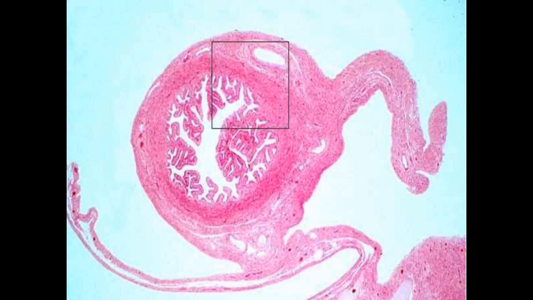Again, this is a section in the fallopian tube, and you will see here the lumen, the characteristic folding of the mucosa. And here we have this pale connective tissue corium inside these folds, and then we have the muscle layer, which is darkly stained.